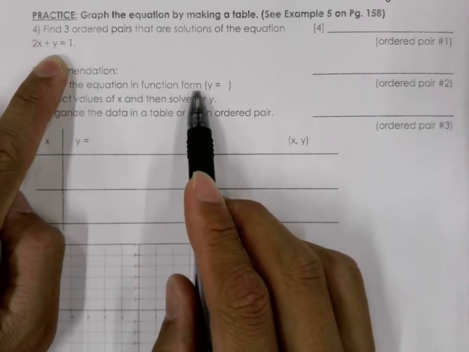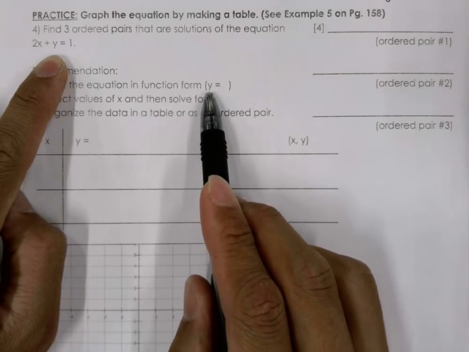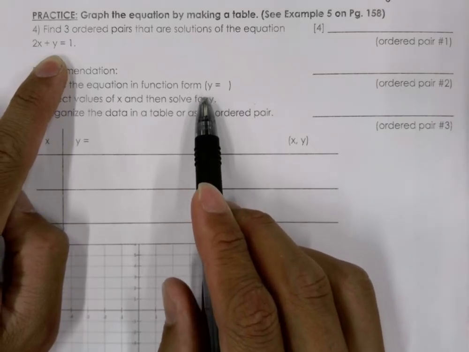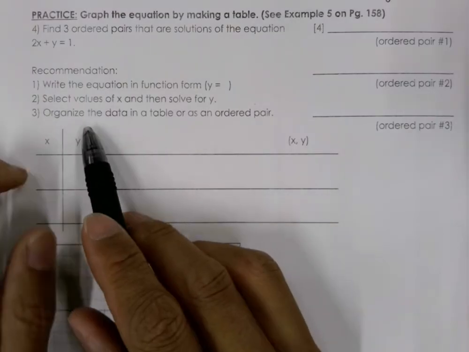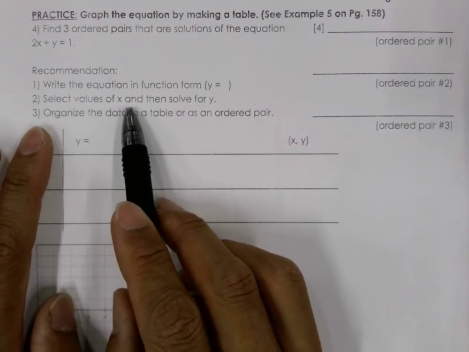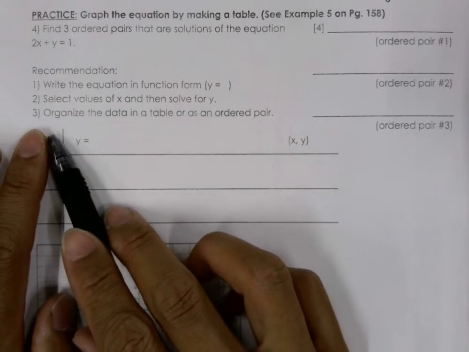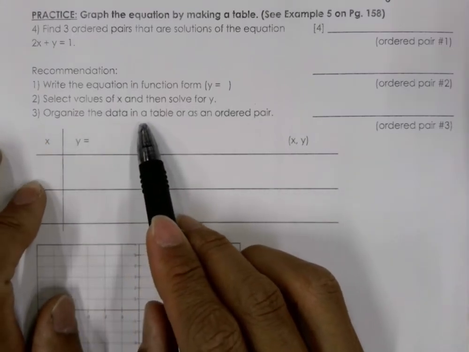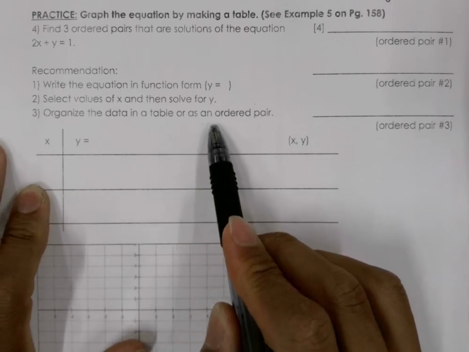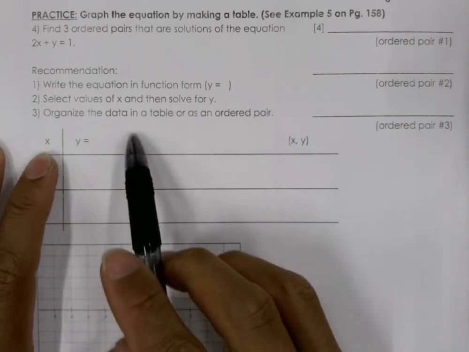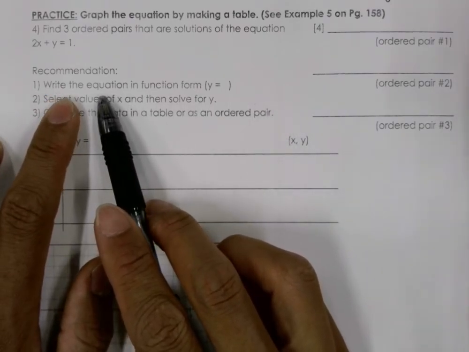in function form, meaning we solve for y. Second step, select values of x and then solve for y. Third step, organize the data in a table or as an ordered pair. Let's go ahead and begin with the first step.